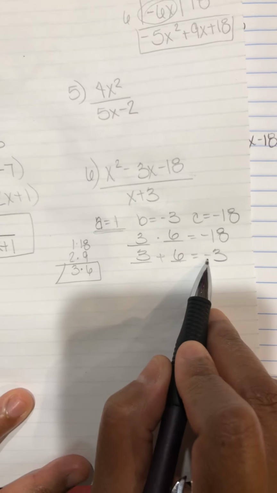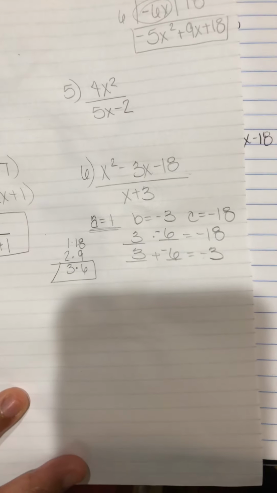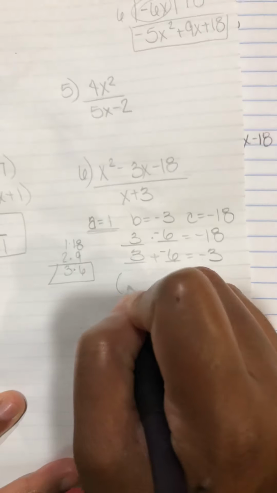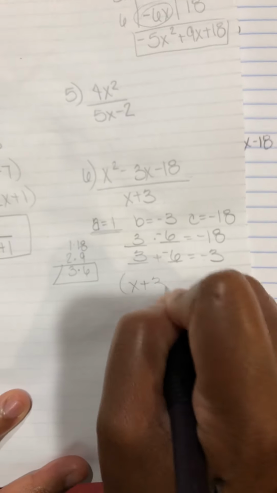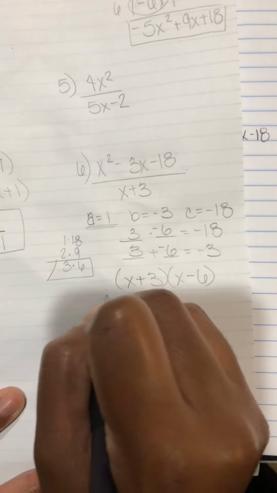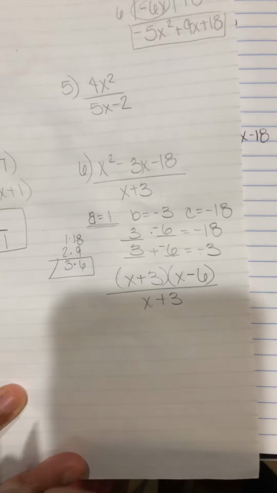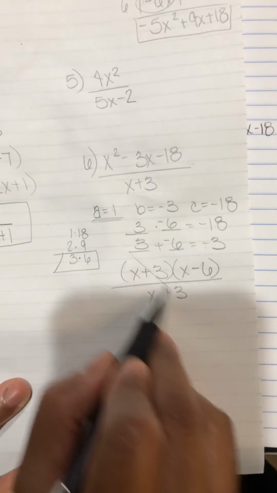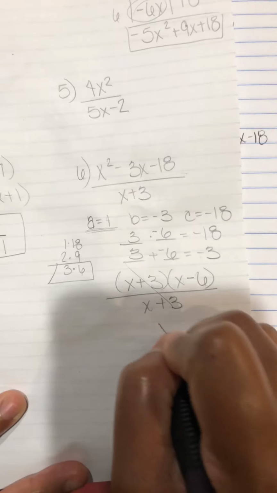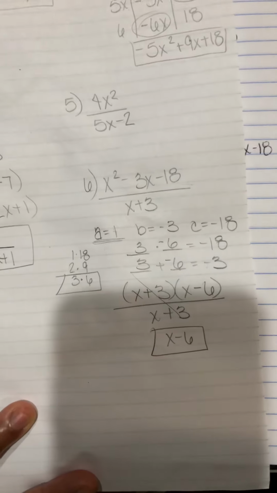And if I want this to be negative, then that means the bigger number needs to be negative. So I'm going to put x plus 3, x minus 6 over x plus 3. Here, because both of them are the same, again, they could cancel. So my answer is just simply x minus 6. And that's it.